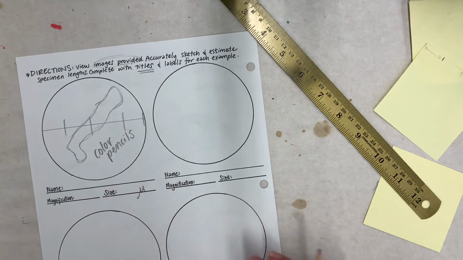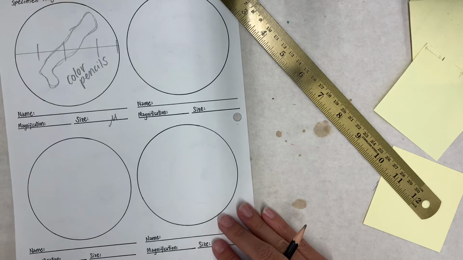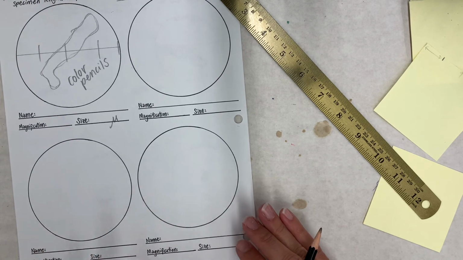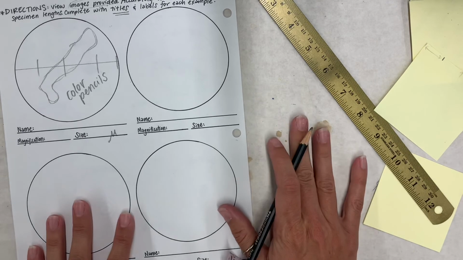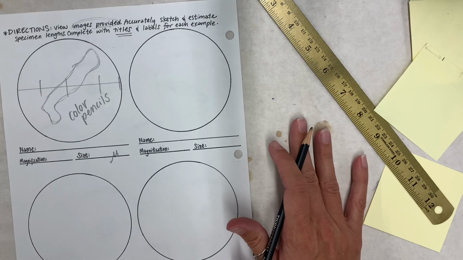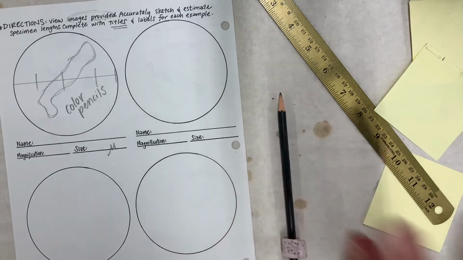You have 4 specimens provided, so make sure you work on this. Check in with your teacher if you have questions, or feel free to watch this video again if you need help or get stuck. Good luck, have fun. See you next time.